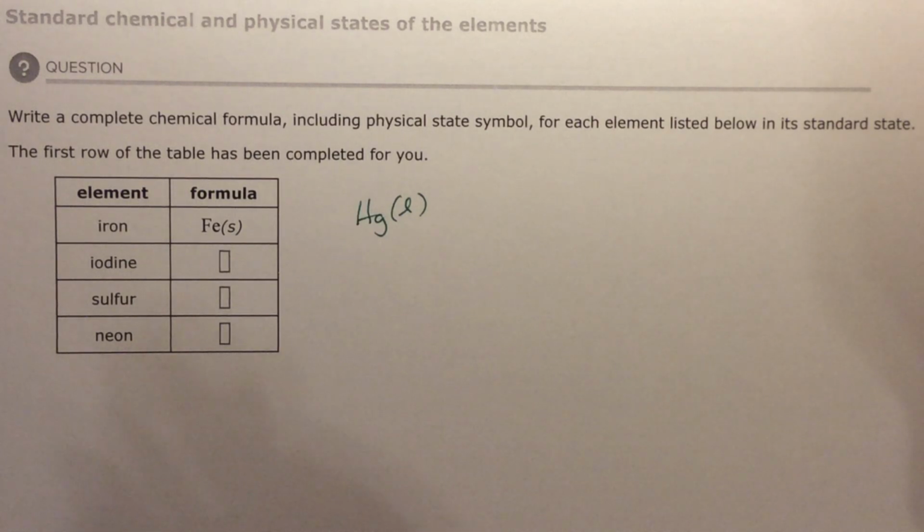It causes cancer. I play with it. I love it. It's very, very heavy. You can roll it around. It makes a beautiful ball. It's awesome. I love mercury.